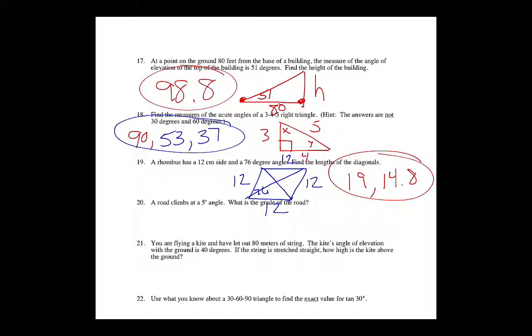So again, make sure you understand those properties of the rhombus. Problem number 20, a road climbs at a 5-degree angle. What is the grade of the road? Keyword here is grade. Grade is always a percent, and the percent is always what percent am I rising for every 100 feet. So if I have a 5-degree angle, I'm looking for what is this height? How much am I rising?